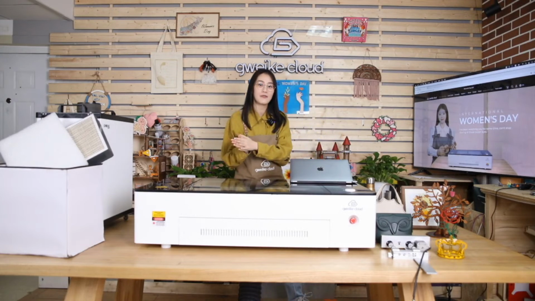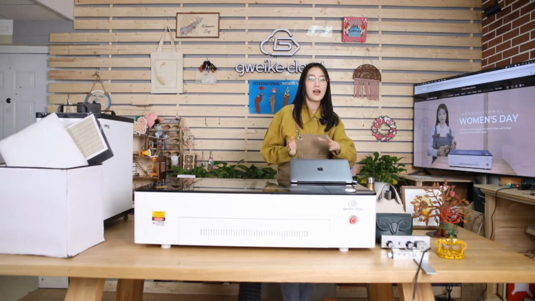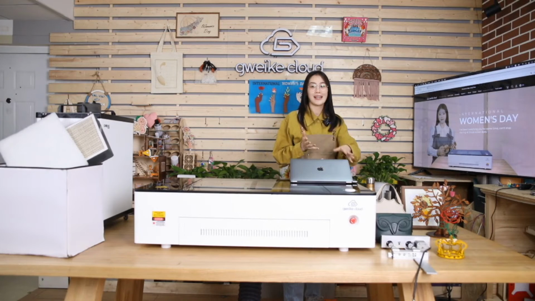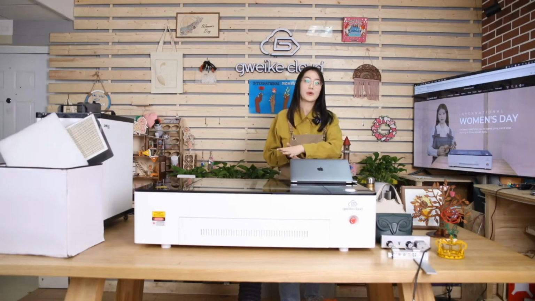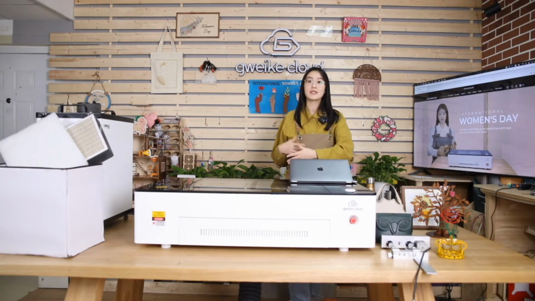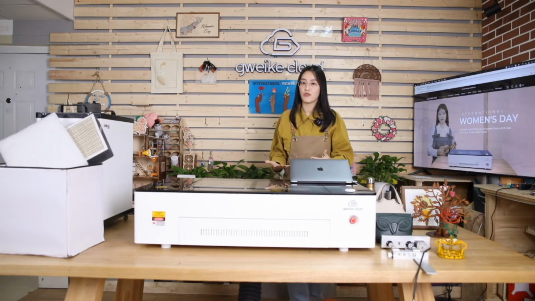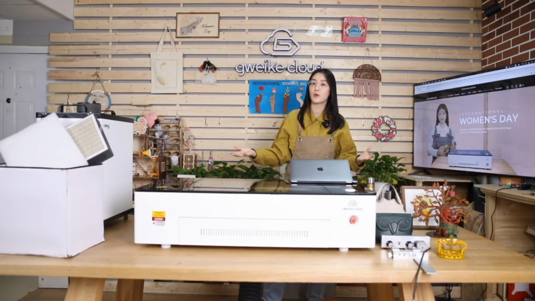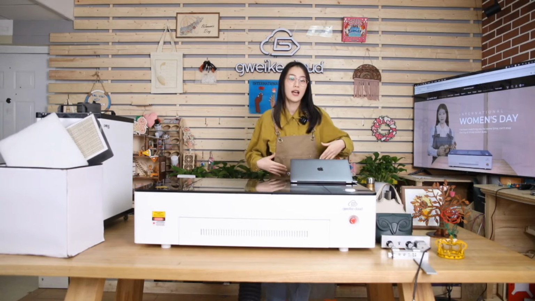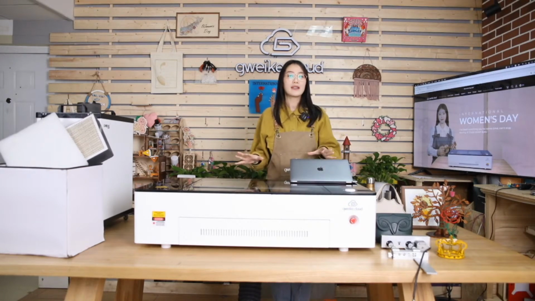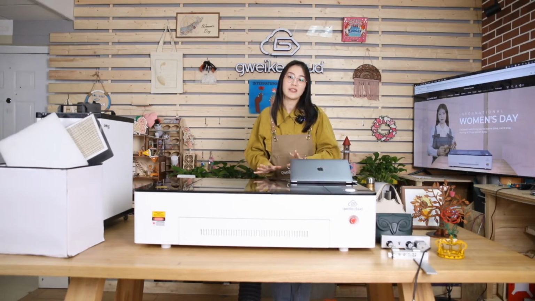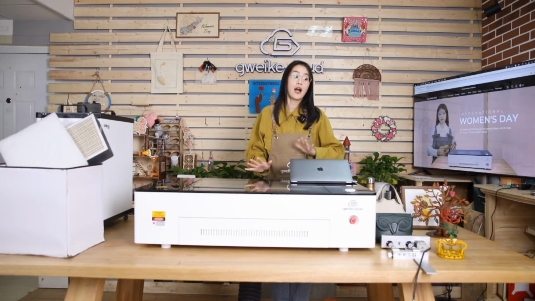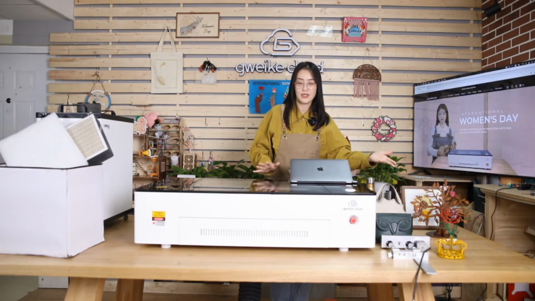Before we dive into today's live, we are also going to do a challenge about our Rotary attachment, because recently we've been getting feedback from some of our users or people who are interested in our laser cutter, wondering how big an object our laser cutter, our Rotary attachment, so to say, can handle.